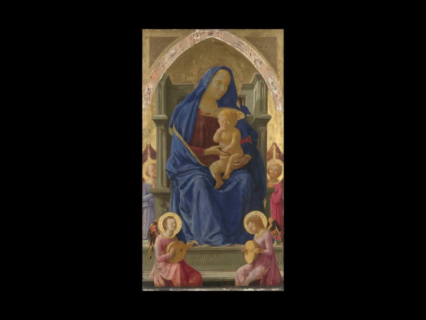National Gallery in London, and we're looking at Masaccio's The Virgin and Child Enthroned. It dates to about 1426. It's one of the most important paintings in the history of Western art. It's a very important painting. It achieves a degree of naturalism that had not been seen in hundreds and hundreds of years.